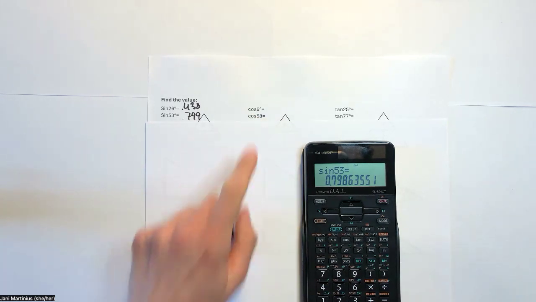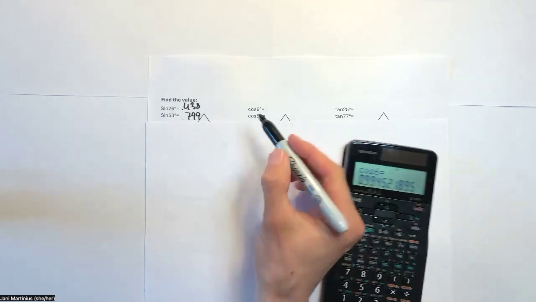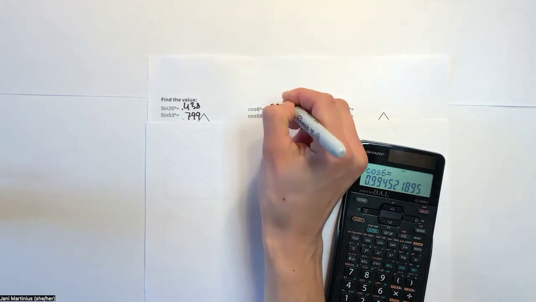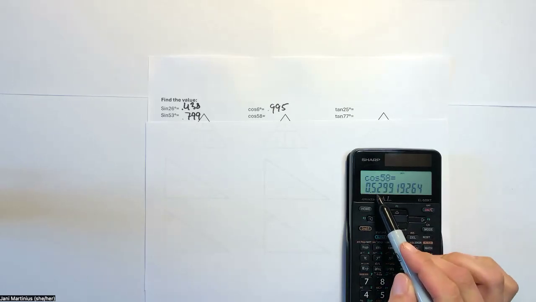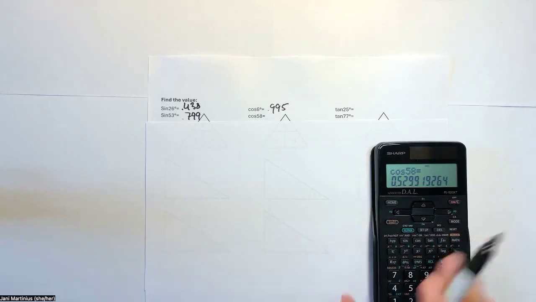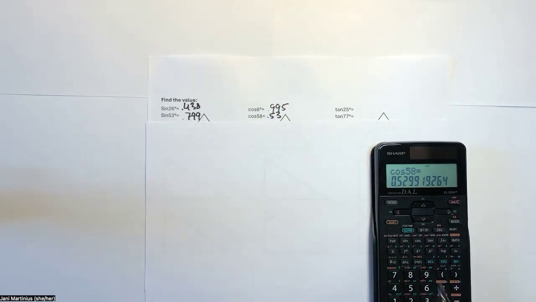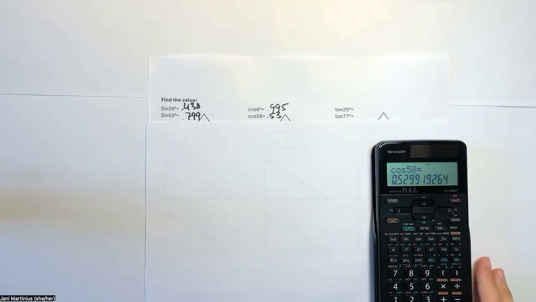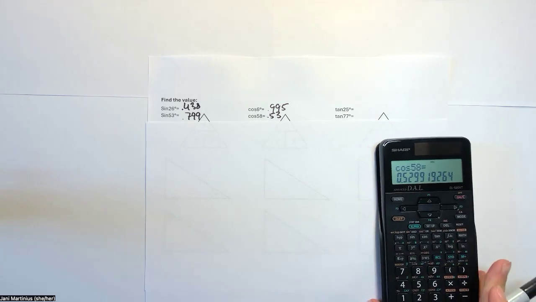Now, let's move on to cosine. So we are punching in the cos button and 0.995. How about cos 58? Punching that in. 0.52, it's really 0.53, we're going to round 0.53. And as always, if you can just keep it in your calculator to then continue mathing with, that is the best way because you have all the decimal points.